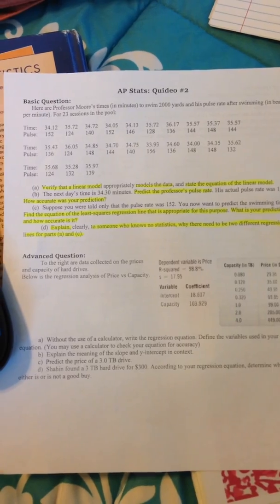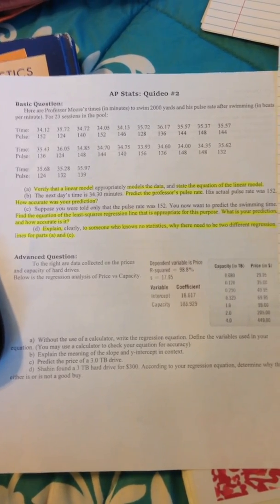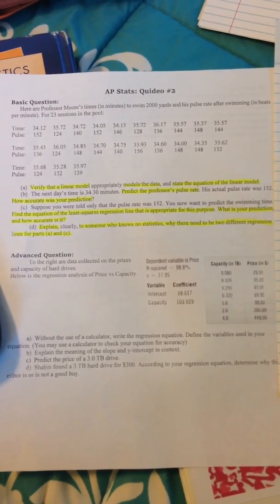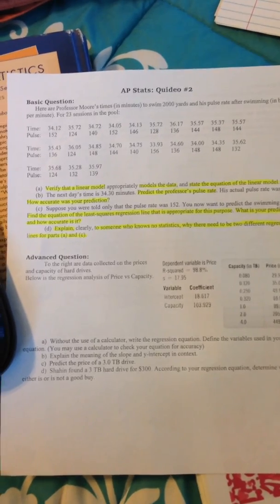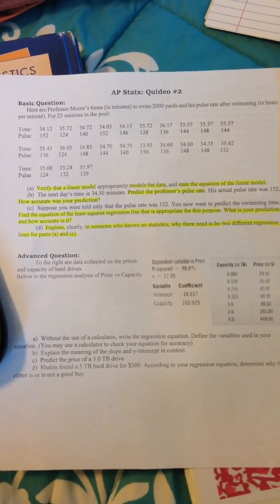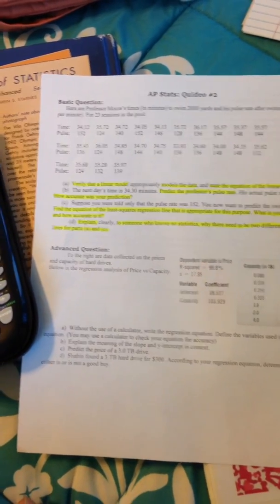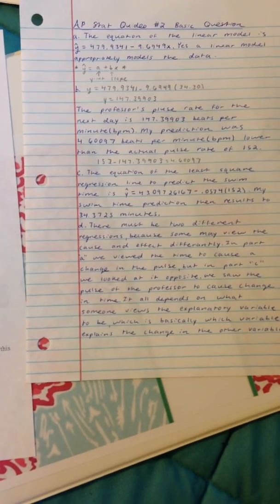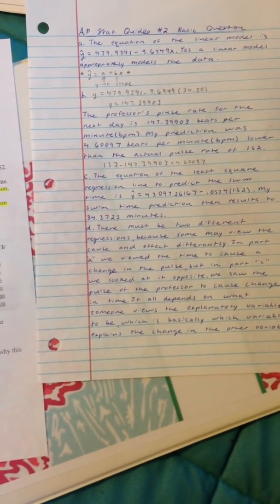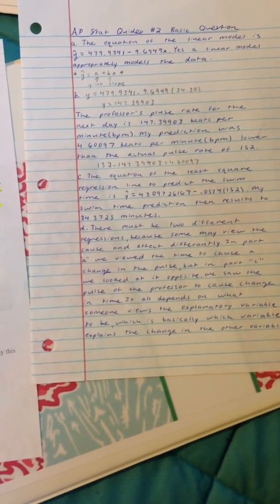Part C: suppose you were told only the pulse rate of 152, and you want to predict the swimming time. Find the equation of the least squares regression line that is appropriate for this purpose. What is your prediction and how accurate is it? They are basically switching the explanatory and response variable.